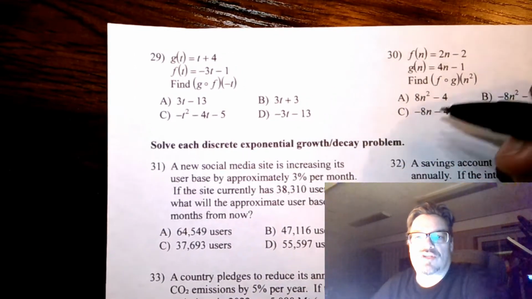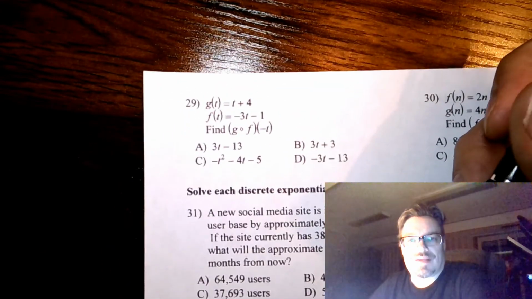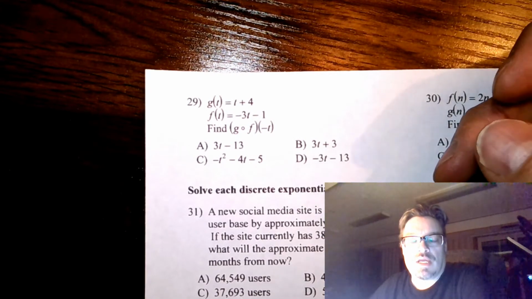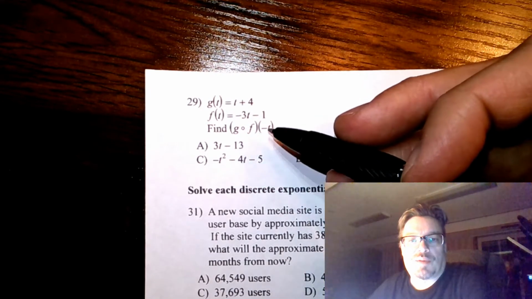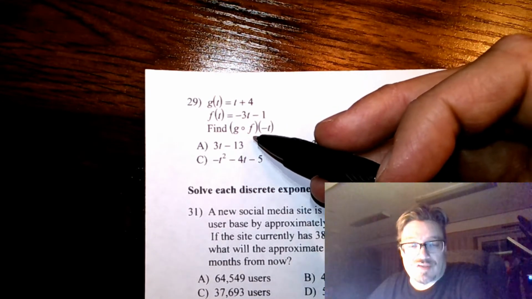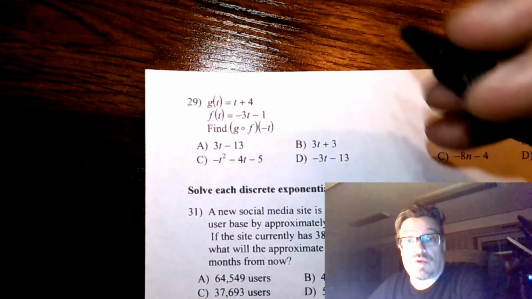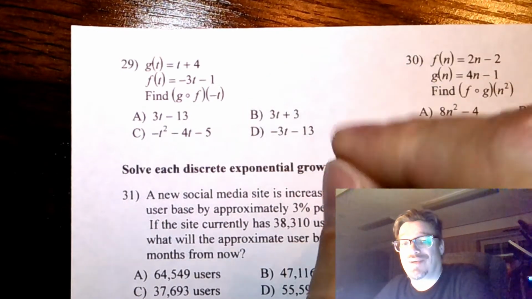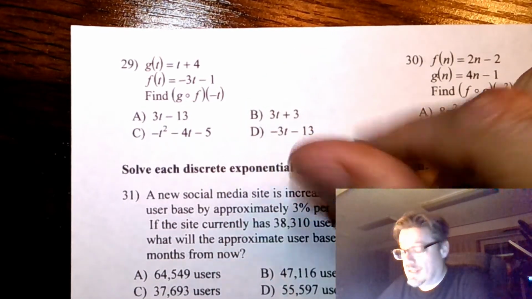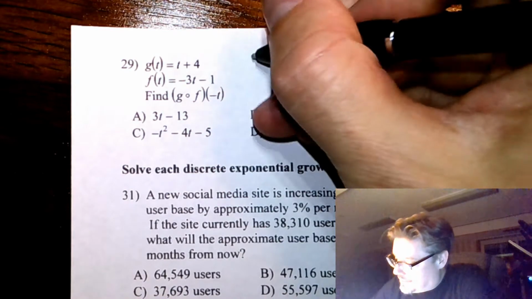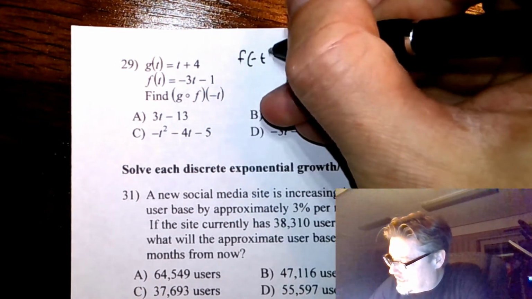All right, now we have function composition. This is super important because it happens so much in the future. And what we want to do is plug the negative t into f first. Then whatever that is, that gets put into g. So we're going to be real careful here because our input is not a number, it's a variable. So let's watch what happens when we plug in an f of negative t.